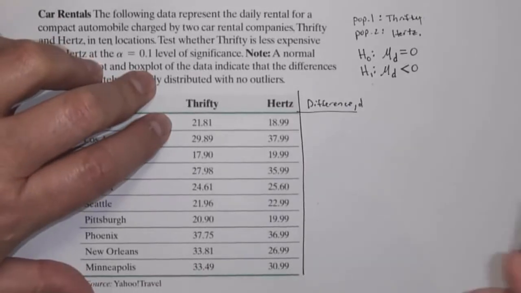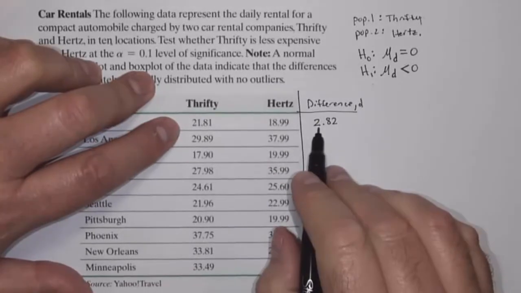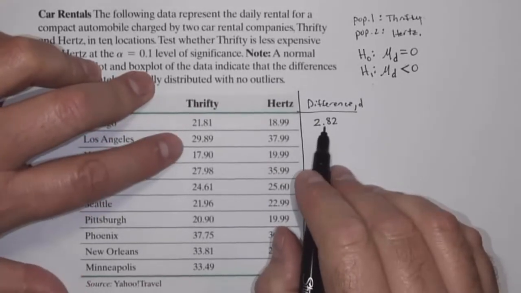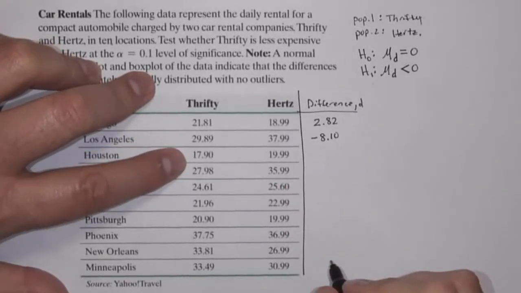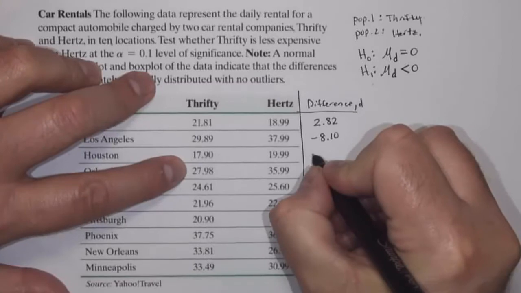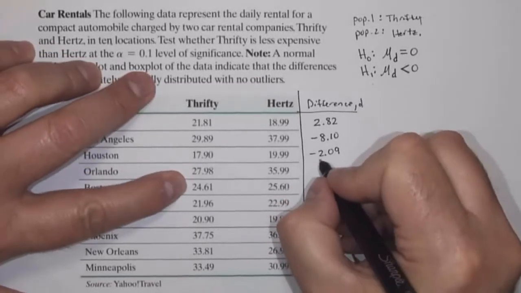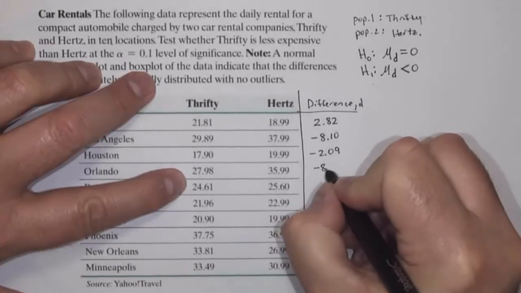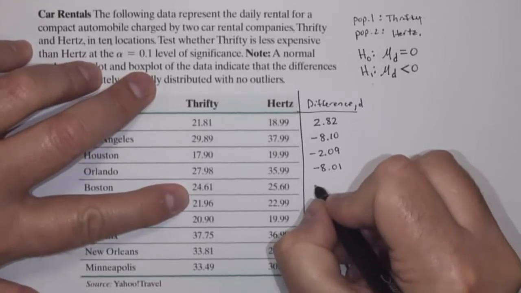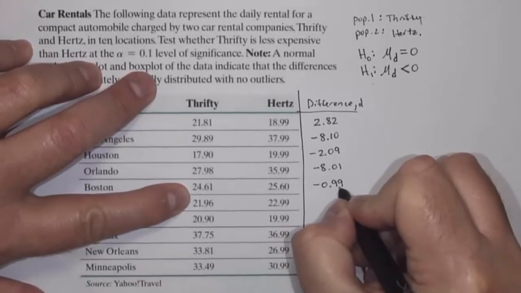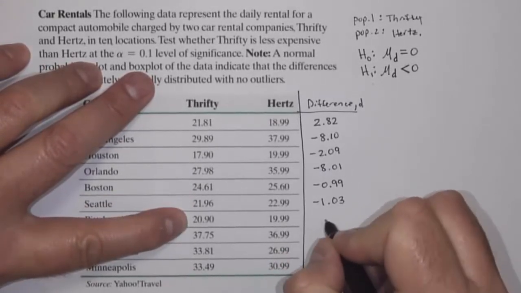And I'm going to write those down here. So in Chicago, Thrifty was actually $2.82 more expensive than Hertz. But in LA, Thrifty was $8.10 cheaper. And in Houston, Thrifty was $2.09 cheaper. And in Orlando, Thrifty was $8.01 cheaper. In Boston, Thrifty was 99 cents cheaper. In Seattle, Thrifty was $1.03 cheaper.